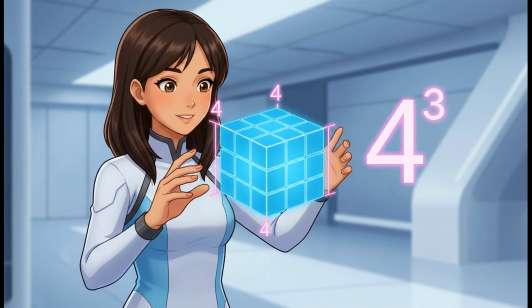And it's the same idea for an exponent of 3. That gets a special name too. So 4 to the 3rd is almost always read as 4 cubed. And again, that comes straight from geometry. The volume of a cube with sides of length 4 is 4 times 4 times 4. You guessed it, 4 cubed.